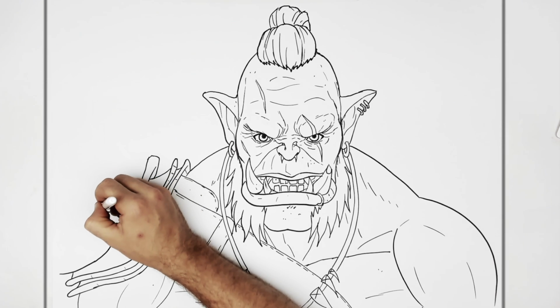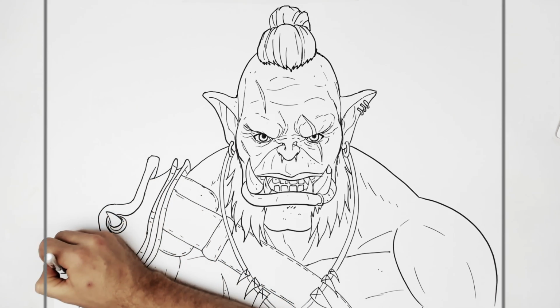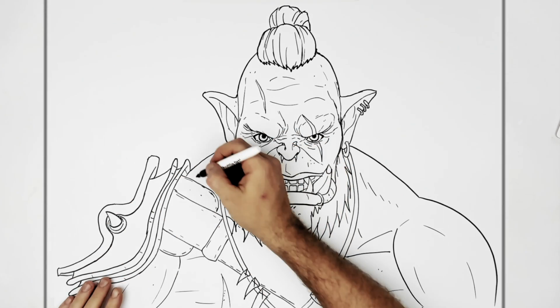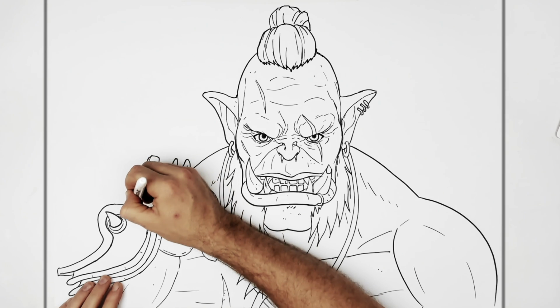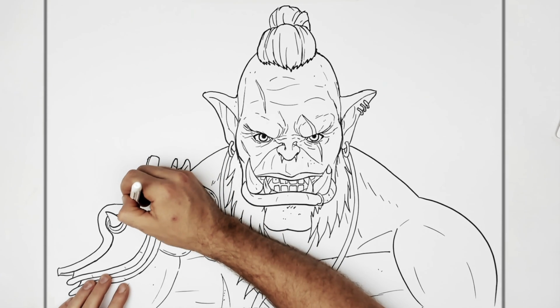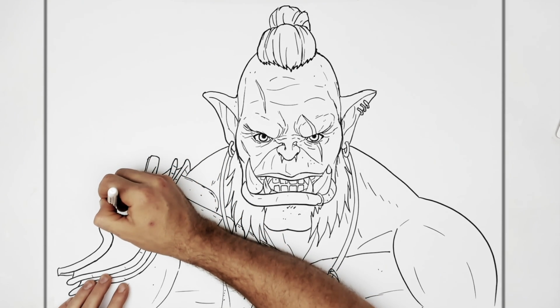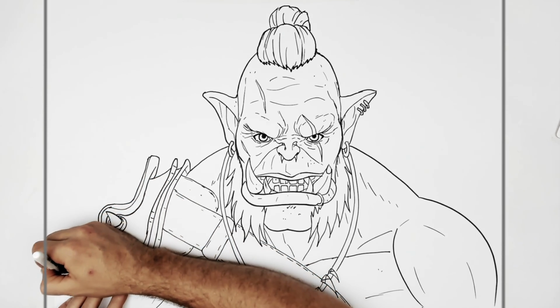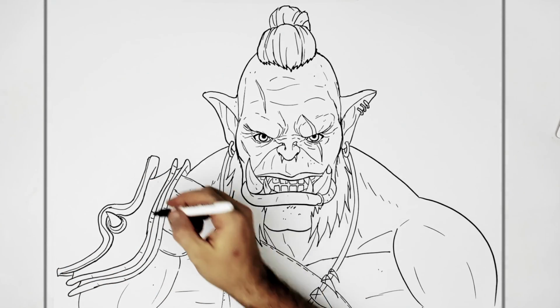S shape. Okay, and then this goes around the edge here, following the profile like that, I think.